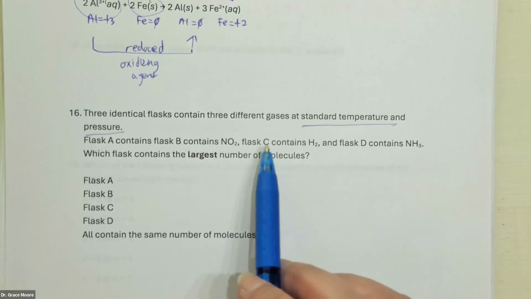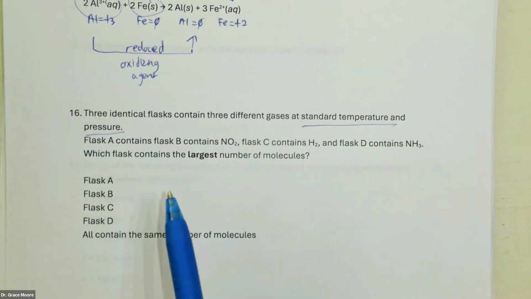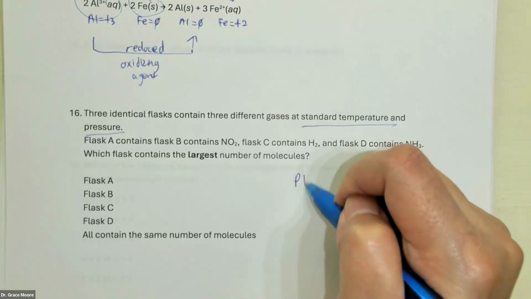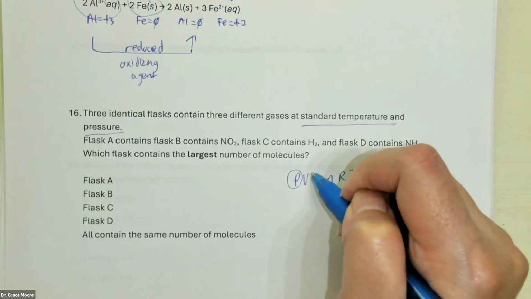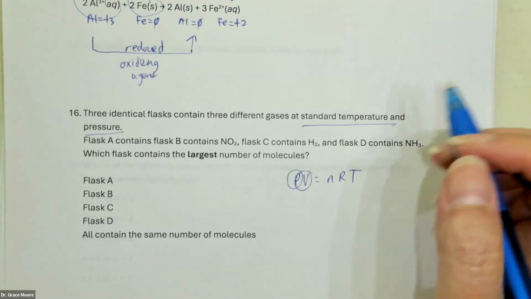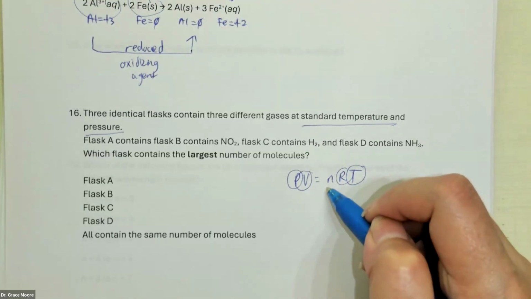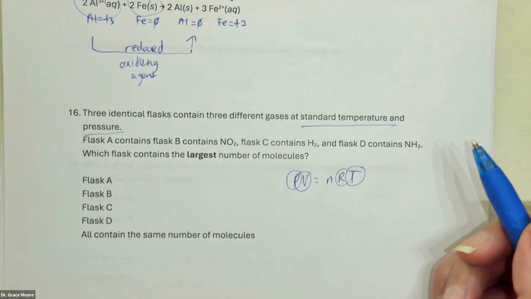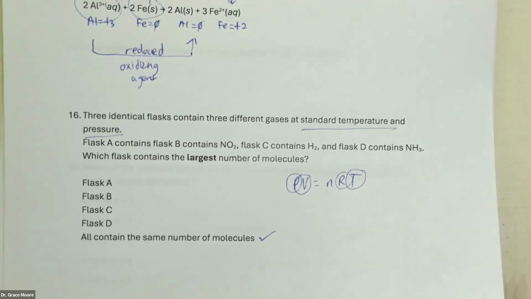Well, if they're all the same volume, same temperature, same pressure, wouldn't they all have the same moles? Right? This is constant, and then temperature is constant, obviously gas constant is constant. That means the n is also constant. So everybody has the same number of moles, which means everybody has the same number of molecules.